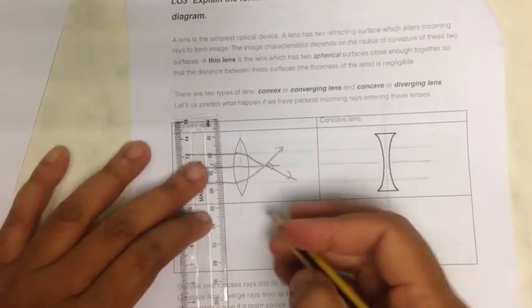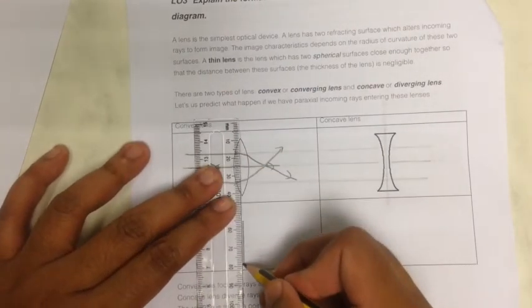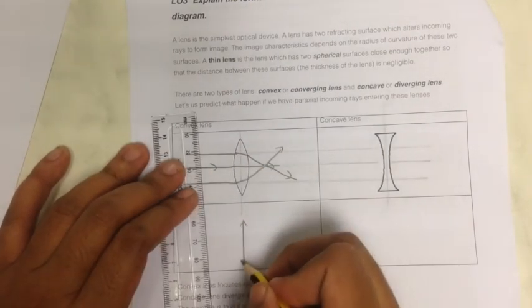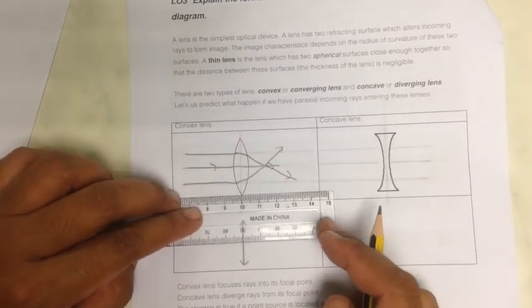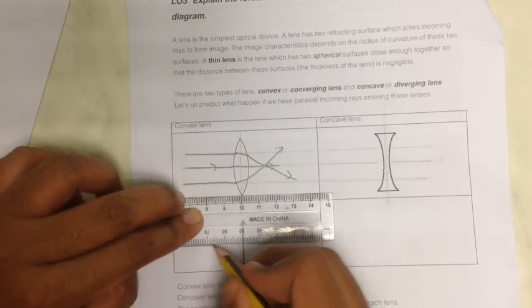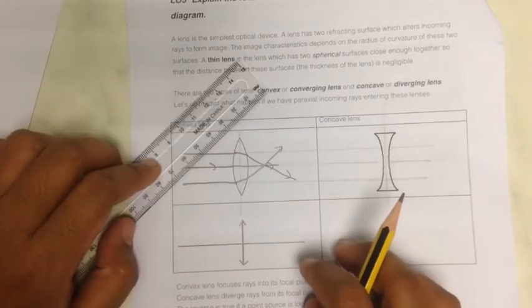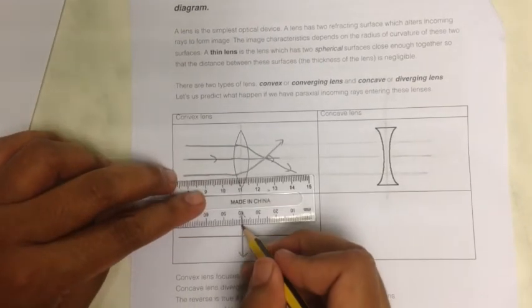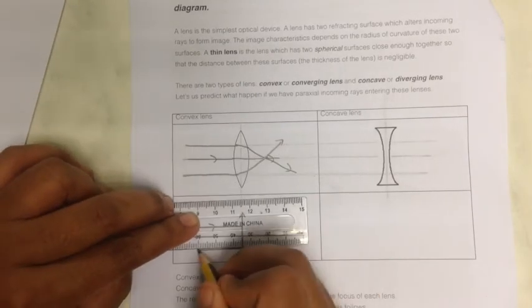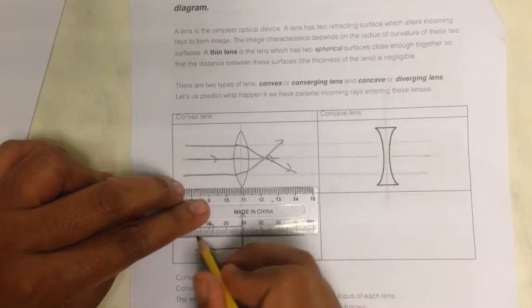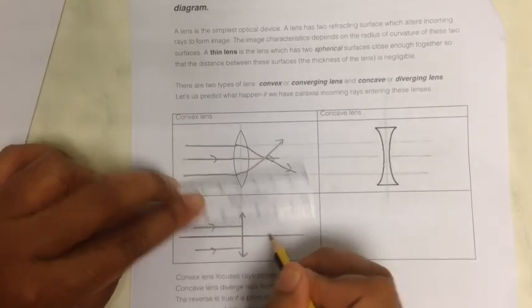In a ray diagram, we simplify this phenomenon into just an arrow which represents the convex lens, and then we have the optic axis, and then we have rays 1, 2, and also 3, which is undeviated.